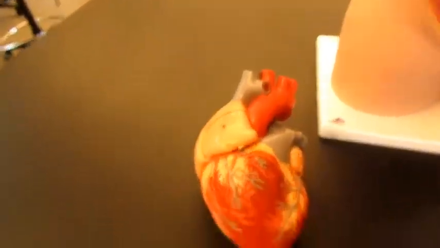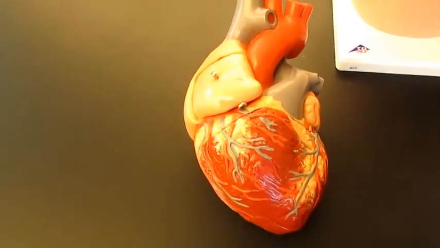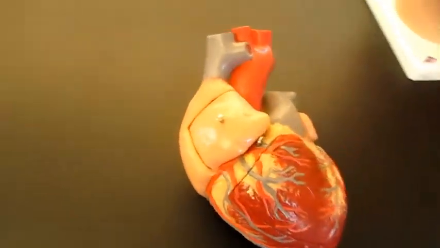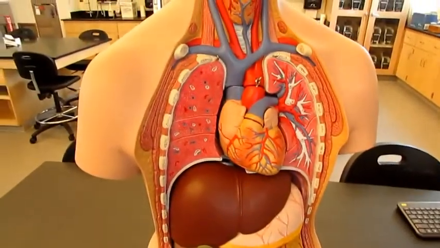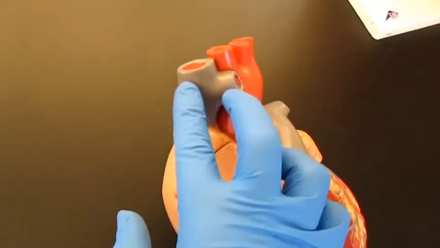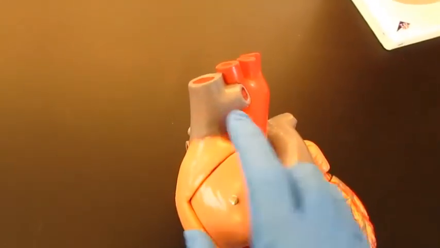Okay, so this here is another heart. We can see largely the same structures, but let's just walk through from the beginning once again. All right, so this is the anterior side, just like we saw up here. Same perspective we're starting with now. All right, here are the two brachiocephalic veins coming together to form the superior vena cava.